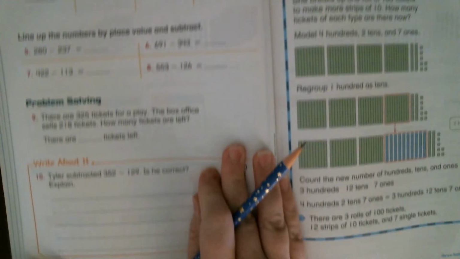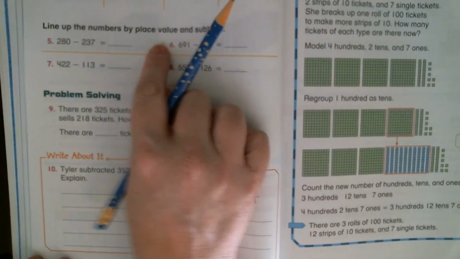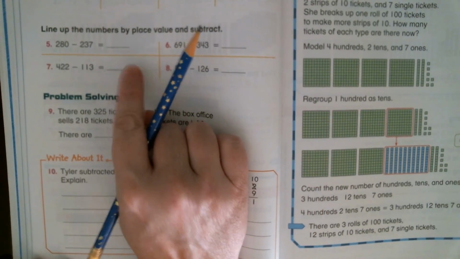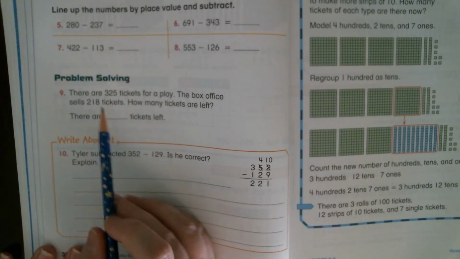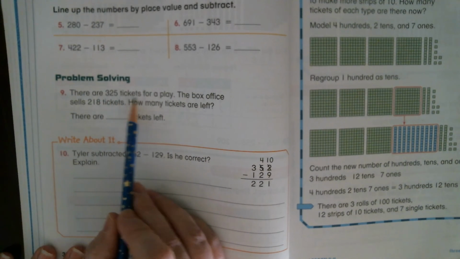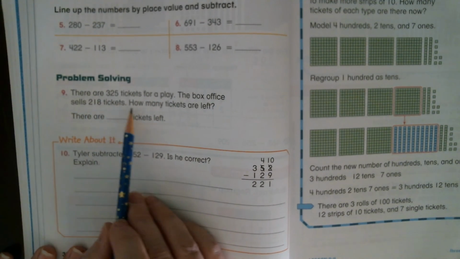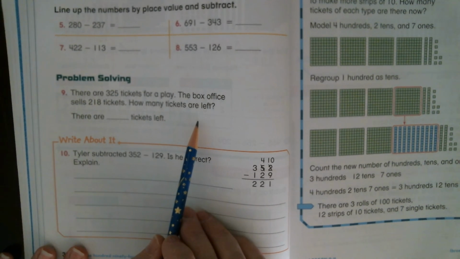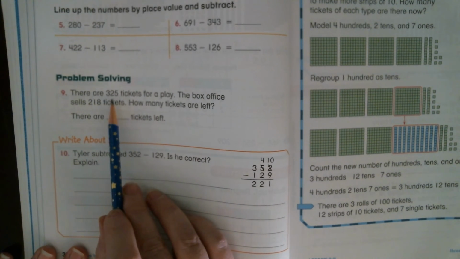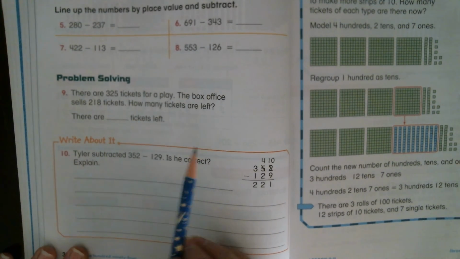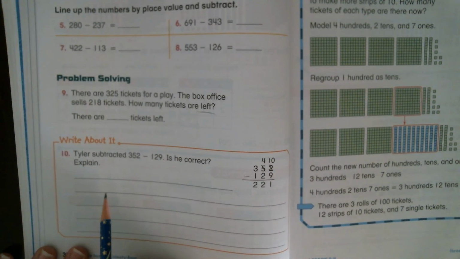393 and 394. Guys, I need you to rewrite these on a separate sheet of paper. Don't do these in your head, okay? There are 325 tickets for a play. The box office sells 218 tickets. How many tickets are left? So you're finding the difference. 325, subtract the ones that are sold. Find the part that's left.